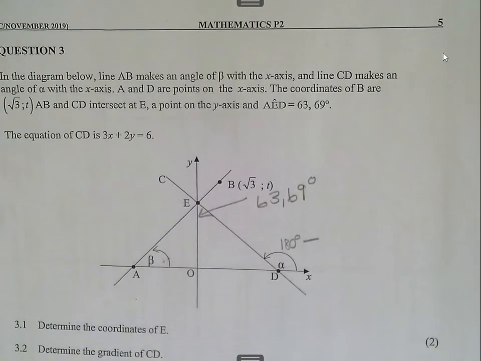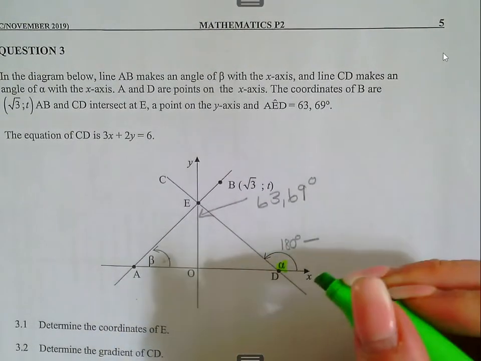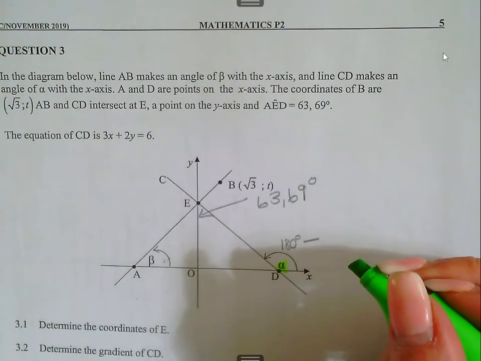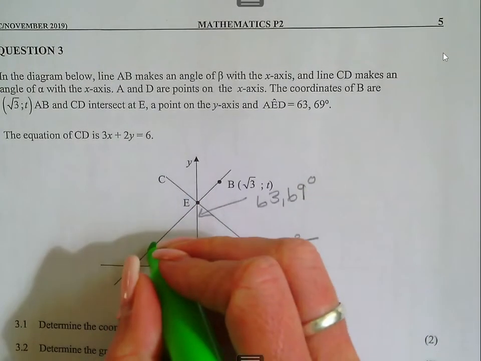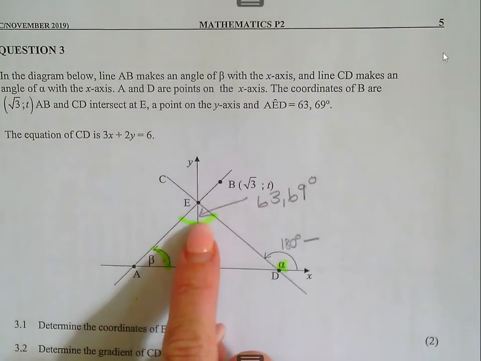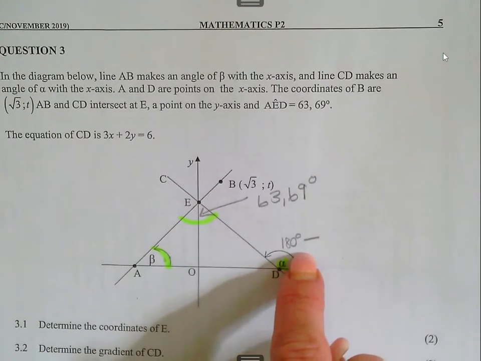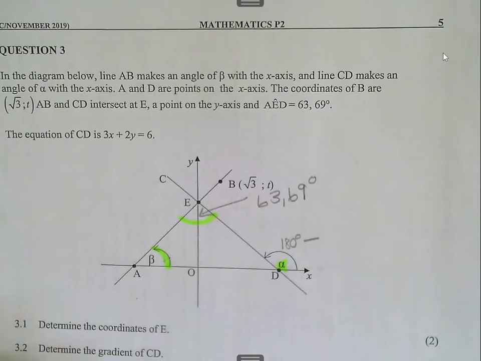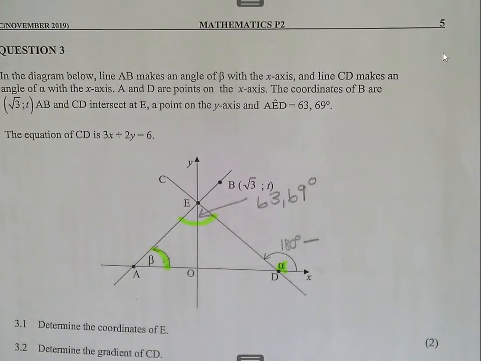Okay. Listen to what she says. She says that alpha here is the exterior angle, and remember when you have an exterior angle, it will be equal to the sum of the opposite interior angles. So you've got one of the interior angles. If there's any way that you can either get alpha or you can get beta, then you can find the other one. Do you agree with me? Okay. That's the first thing I want to tell you.